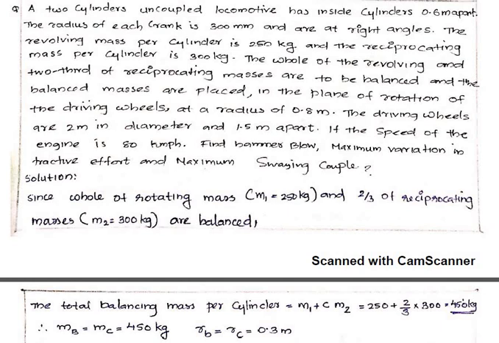Today we will discuss a problem on the topic of reciprocating mass, balancing of reciprocating mass, or effect of partial balancing such as variation of tractive force, swaying couple and hammer blow. So let us see the problem.